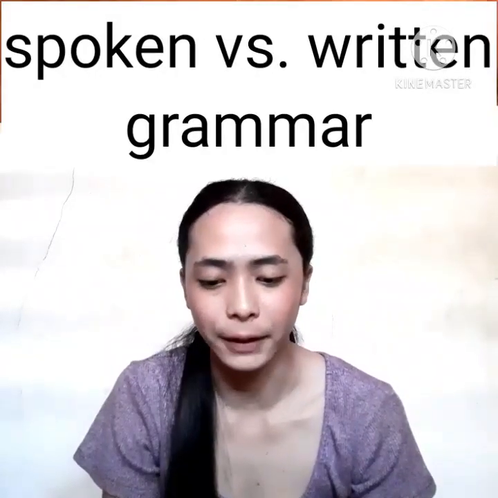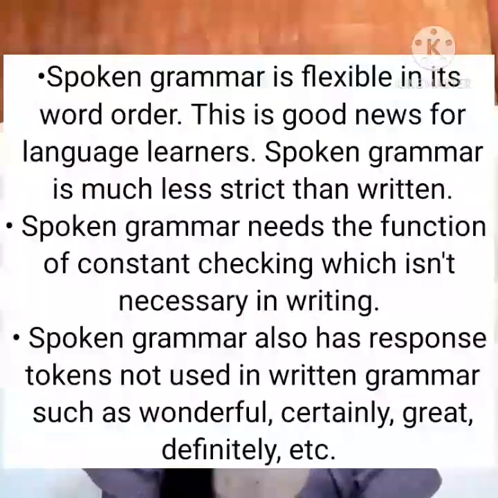The fourth one was spoken versus written grammar. So spoken grammar is flexible in its word order. This is good news for language learners. Spoken grammar is much less strict than written. Spoken grammar needs the function of constant checking, which isn't necessary in writing. Spoken grammar also has response tokens not used in written grammar, such as wonderful, certainly, great, definitely, and so on.